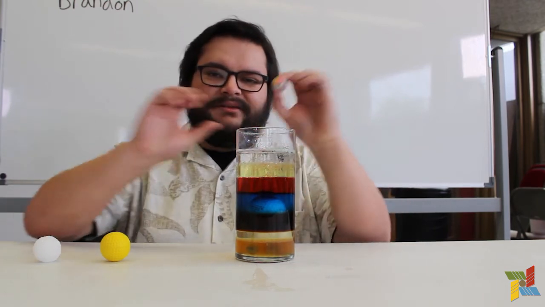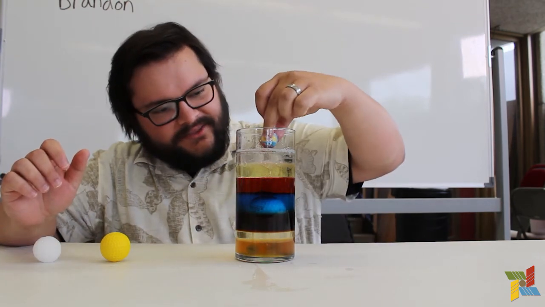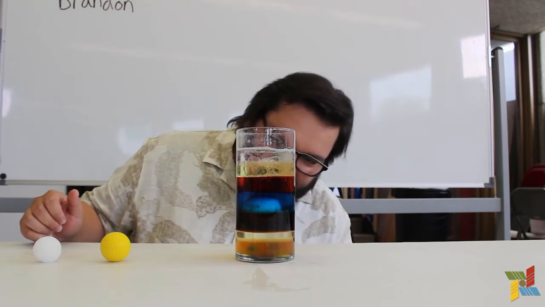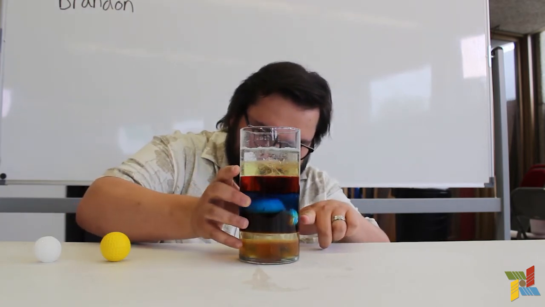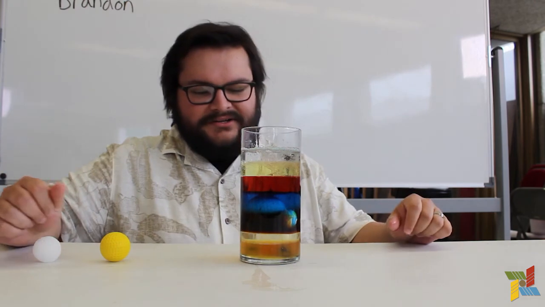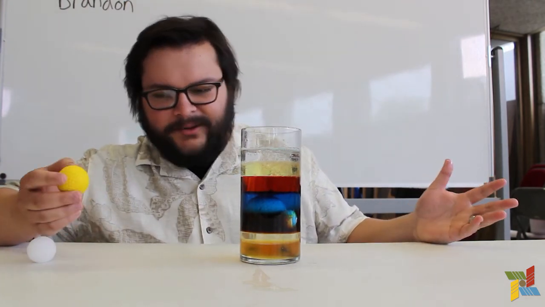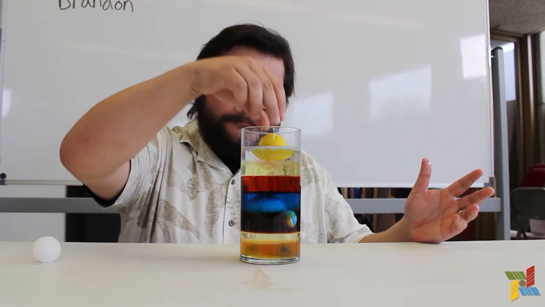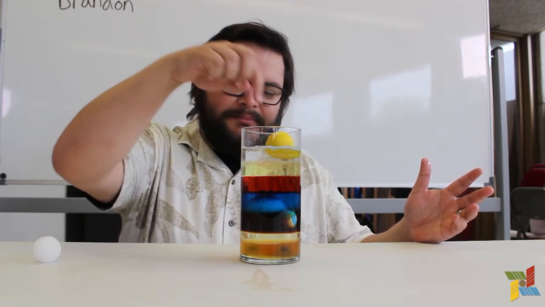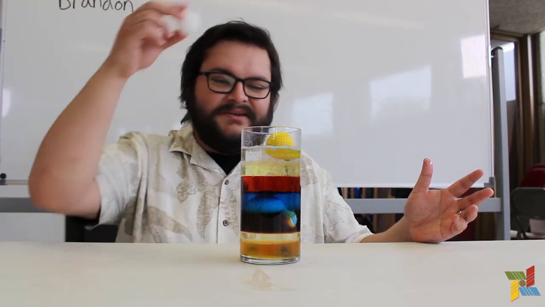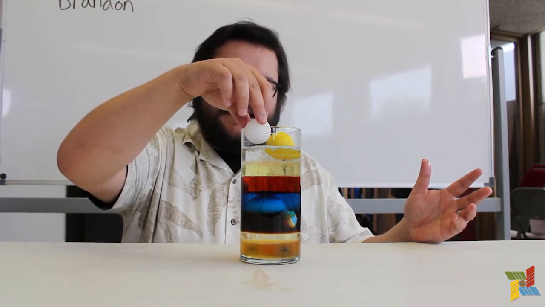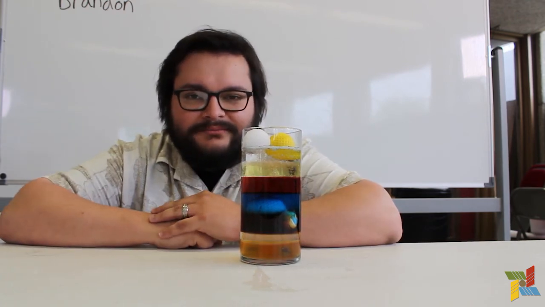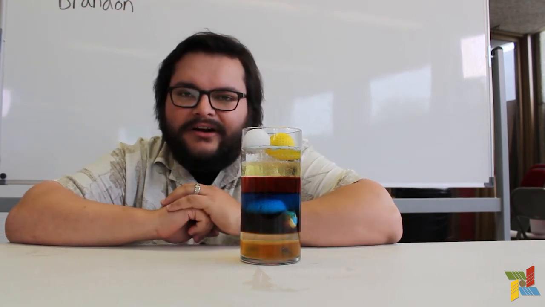Our next one is going to be a bouncy ball. And we're going to do the same thing. The bouncy ball is about the same density. You can see it right over here. And it went to about the same place as our golf ball. Next we have our foam ball. Floats on top of the baby oil, which means our styrofoam ball, which is even less dense, is going to do the same thing.